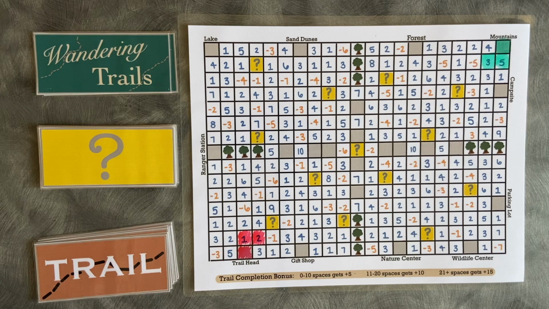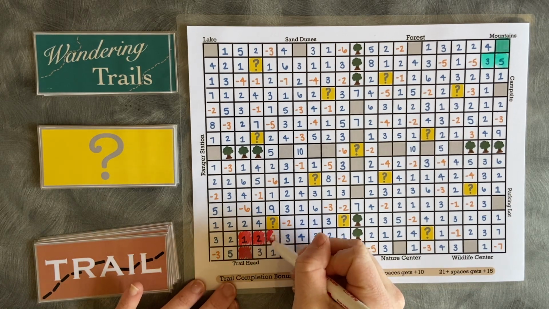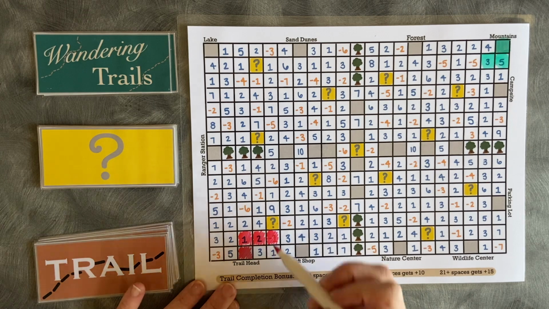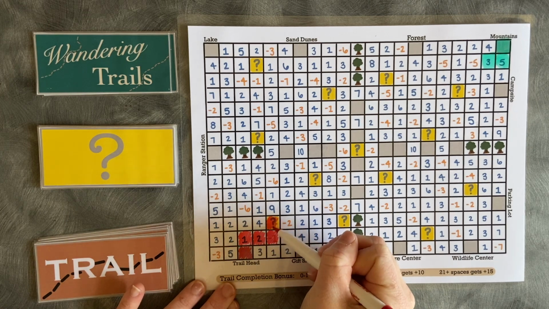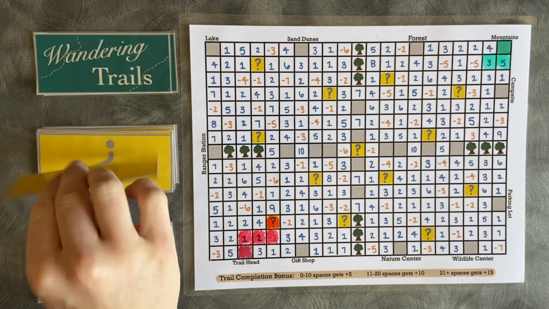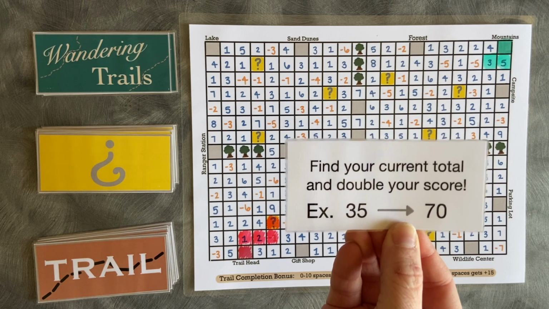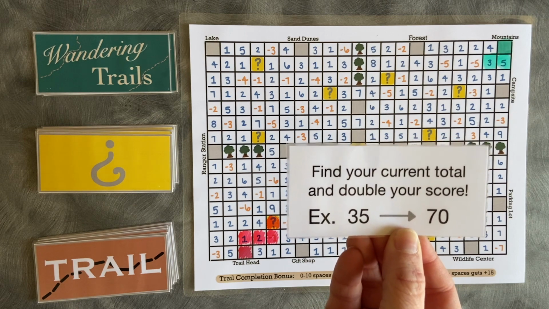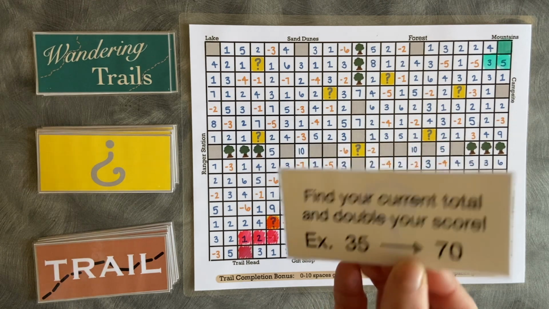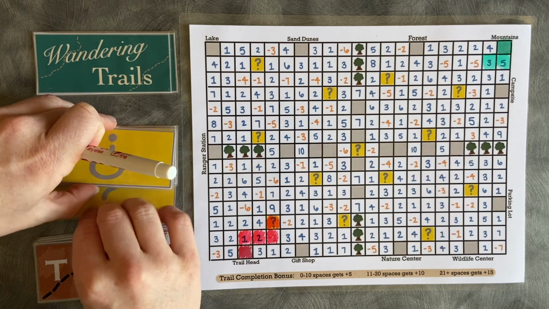After a few turns, player 1 is getting ready to move onto a negative number. As we see, they move onto the -1 and then take their second turn onto the mystery spot. They now need to draw a mystery card and follow its action. Their mystery card reads, "Find your current total and double your score." This action will be done on the piece of paper in which you are keeping score. Once you make the change to your score, your turn is over.